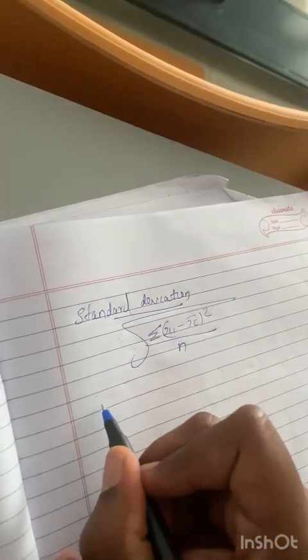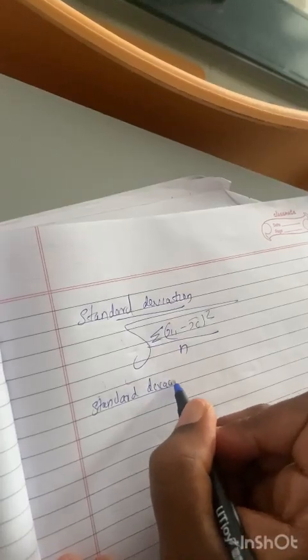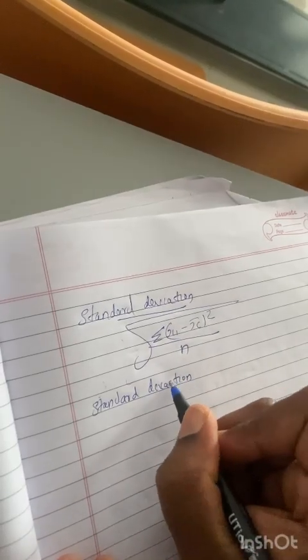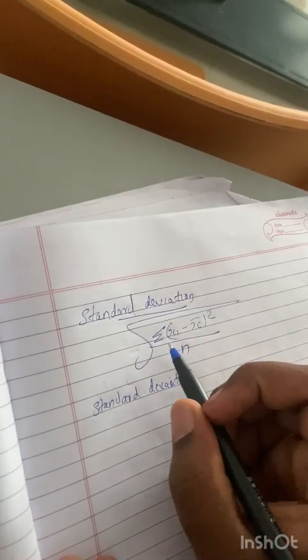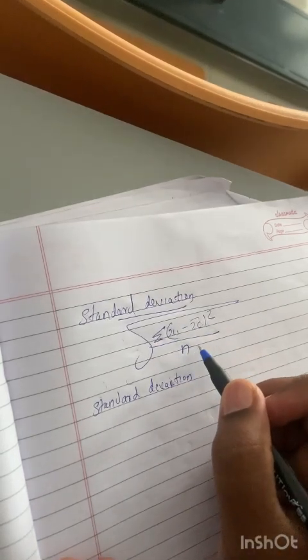So the definition for standard deviation is also the same as variance. In variance we wrote: sum of squared deviation from the mean divided by total number of observations.